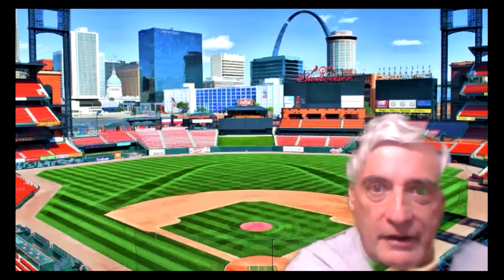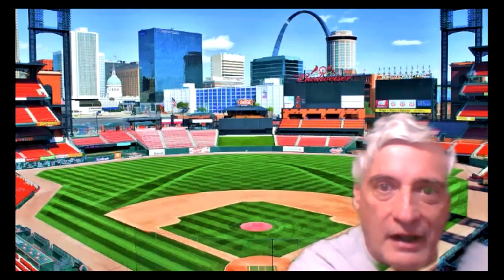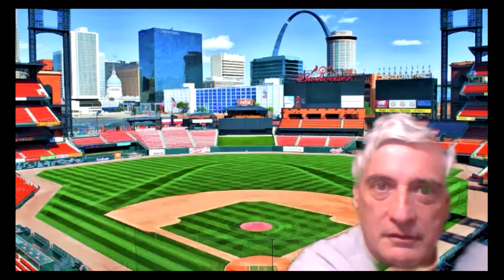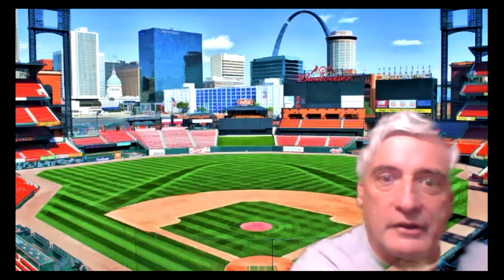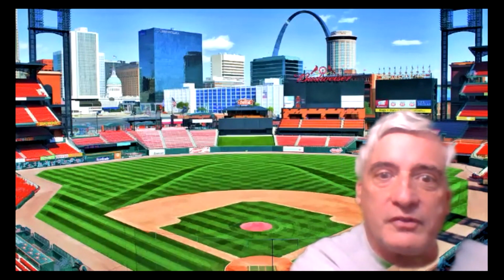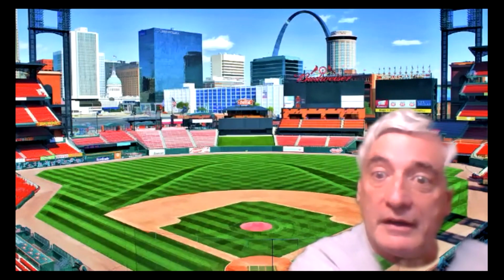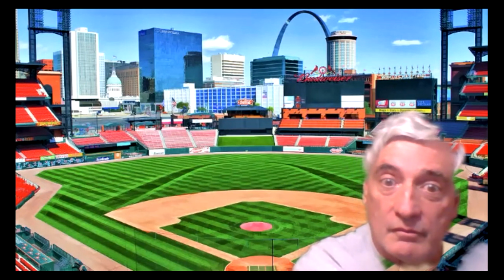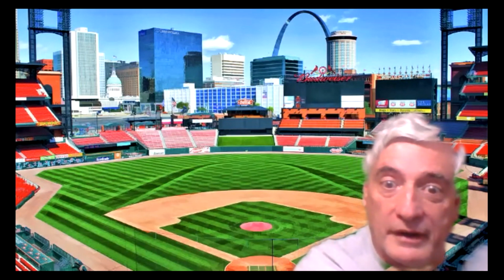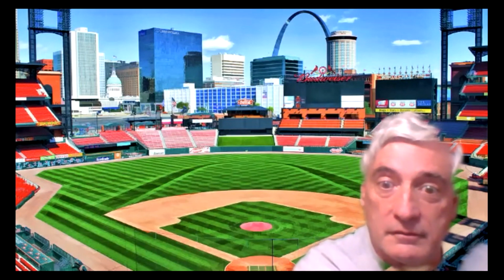We have angles out here in the stands. This aisle forms an angle. This building up there forms an angle. Angles are all around us. Here I've got angles coming in from first base and coming in from third base, and they meet at home plate. And they cross at home plate, and that gives us an angle.